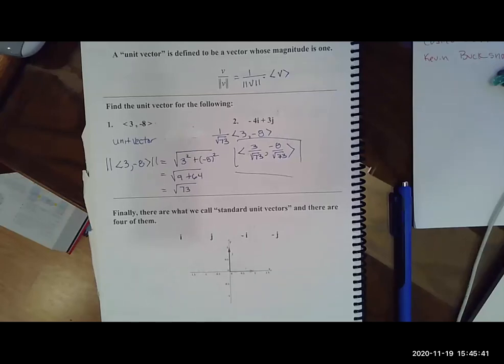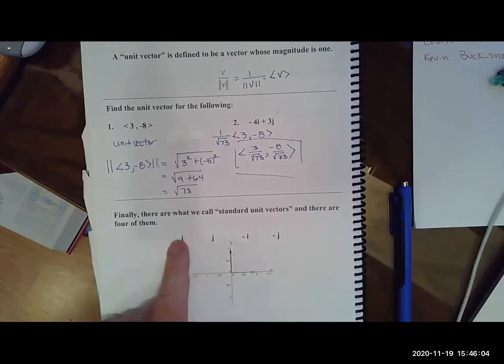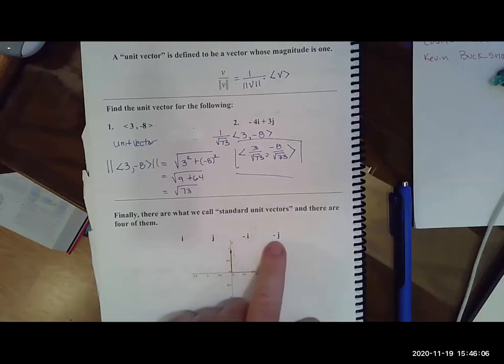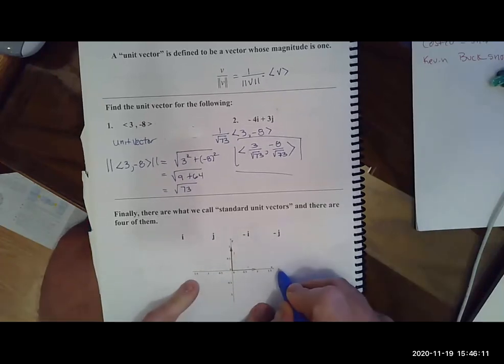Standard unit vectors, there are 4 standard unit vectors. The standard unit vectors are vectors sitting on the axes, tied to the origin, and they have length of 1. So it's from 0 to 1, and 0 to negative 1. Those are called standard unit vectors. So it's i, j, negative i, negative j. So instead of a and b, this.